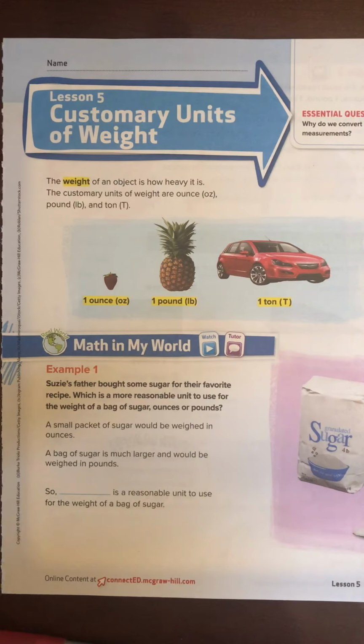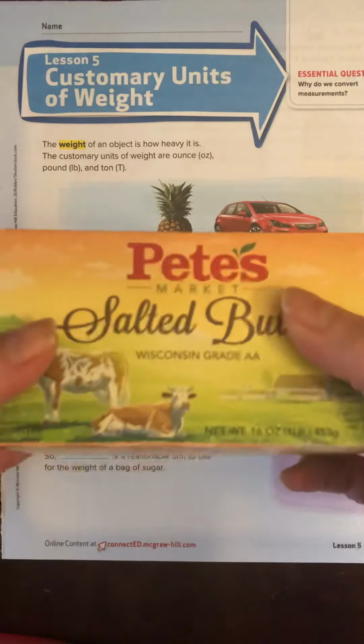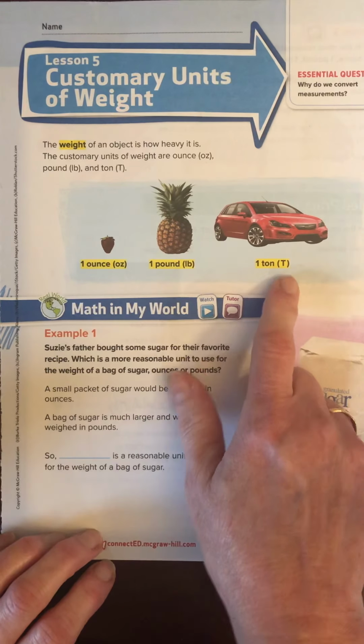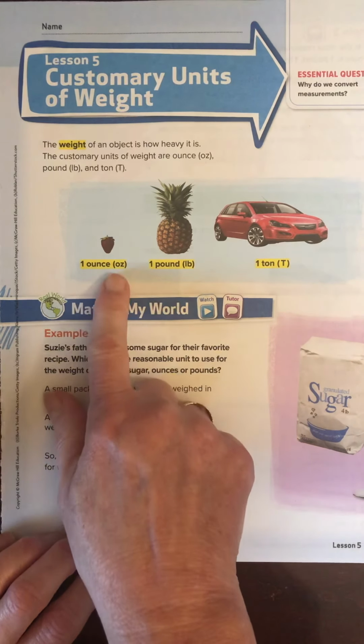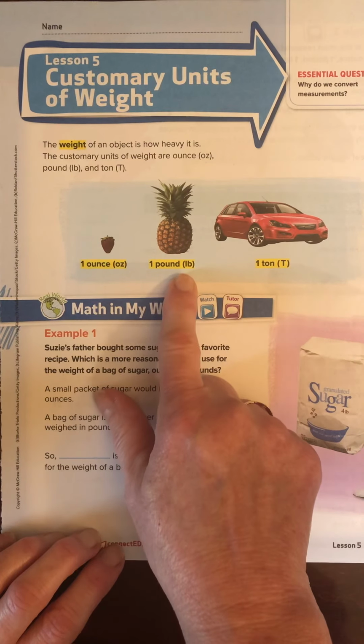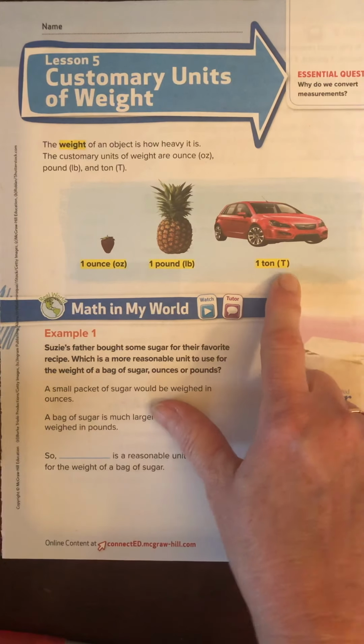Now there's no way anyone can hold a ton because a ton is a lot of weight. Okay, so a ton would be like how much a car weighs or how much an elephant weighs, okay? So keep that in mind. So we have ounces, like how much a strawberry weighs, a pound, like a pound of butter, and a car would be a ton. These are the 3 measurements for weight, okay? Again, it's ounces, and the abbreviation is OZ. Pounds, the abbreviation is LB, and tons, notice it's a capital T is the abbreviation for tons.